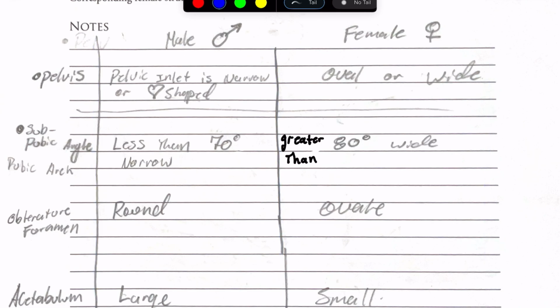When it comes to the pelvis, males are going to have more of a heart-shaped pelvic inlet. It's going to be more narrow, while females are going to be more oval and wide. While for the subpubic angle, right below the pubic symphysis, the width and shape where the ischium comes up and connects in with the pubis is going to be in males less than 70 degrees. It's going to be narrow. Whereas for women, it's going to be greater than 80 degrees. It's going to be very wide.